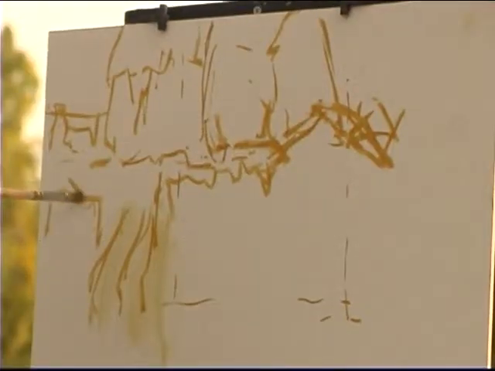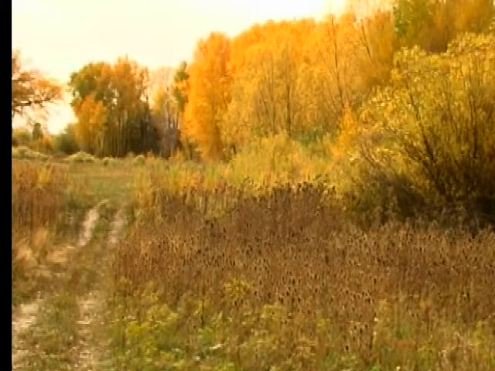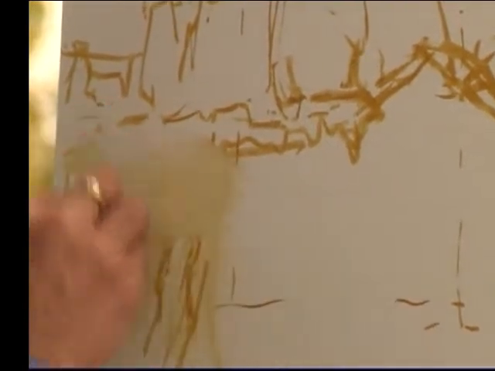I want to get these two road masses coming in over to one side, leading us into the painting, and there's another mass there. It comes up almost to that point. So we get the sense of that field here. This comes all the way down here, and the road is actually coming all the way down into the foreground. I'm going to take it down a little further too.